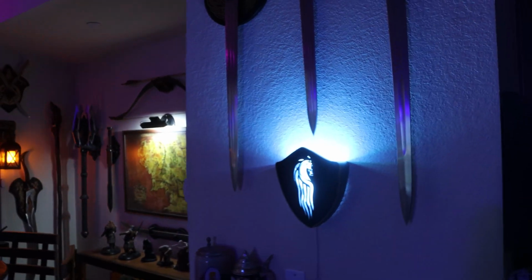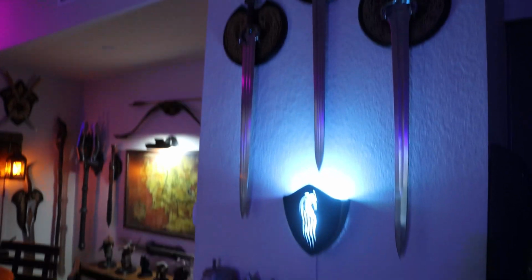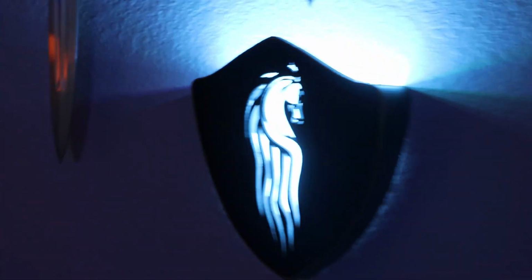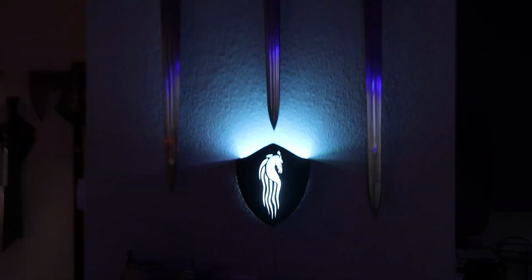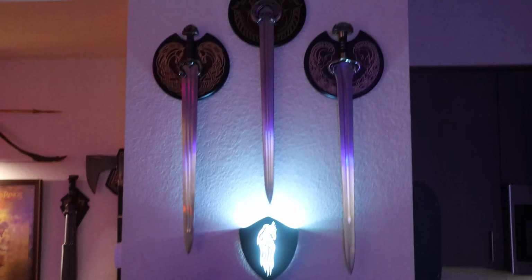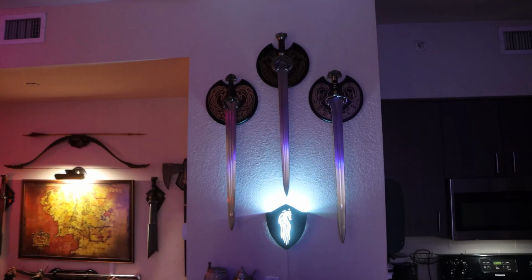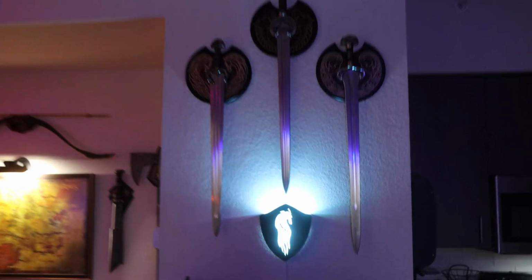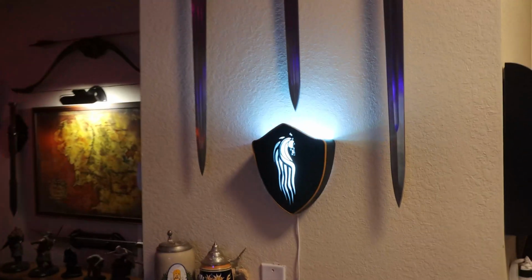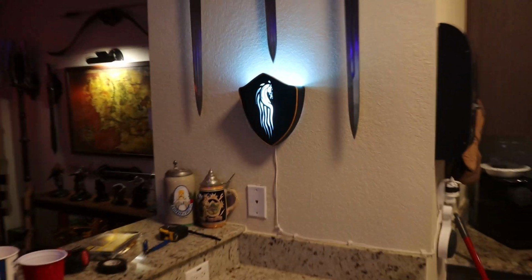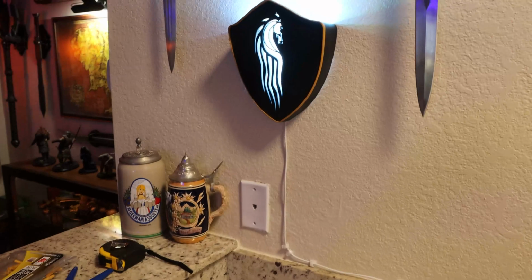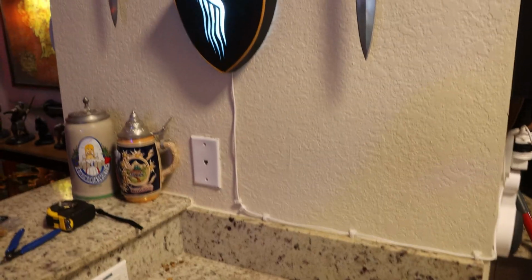I think that looks probably the best, at least with the swords. You can also kind of change it to a more warm color, but I think it turned out pretty good. Just a little accent lighting to go with the swords. Obviously there's a cord there that I still have to deal with, but it's okay. Not that bad.